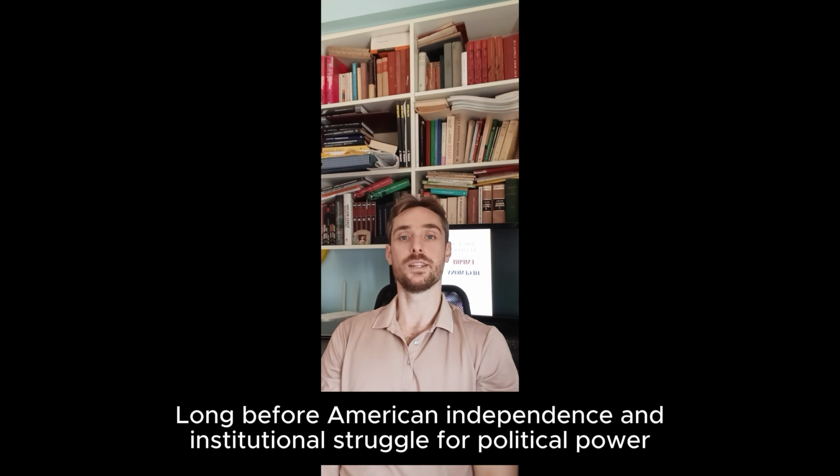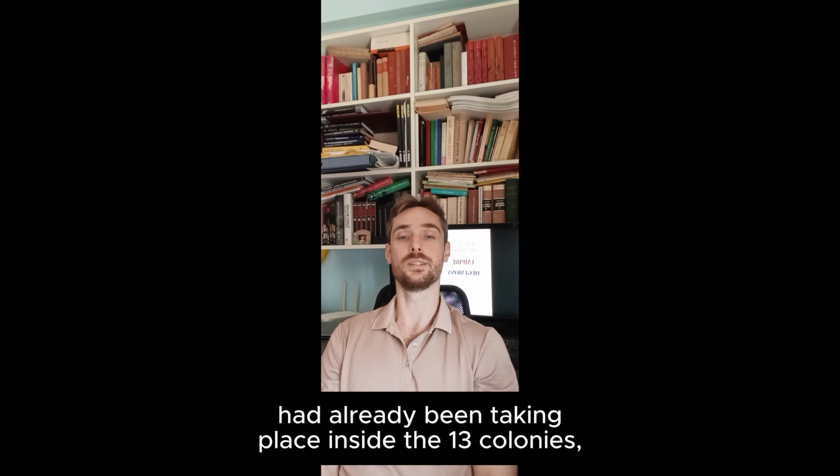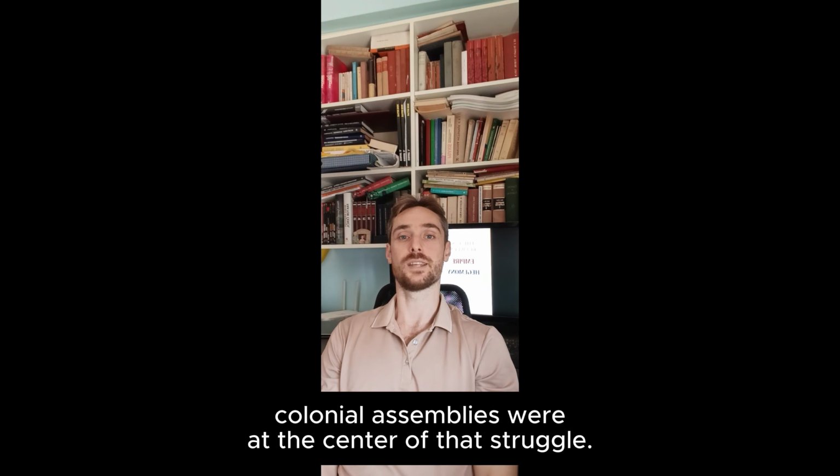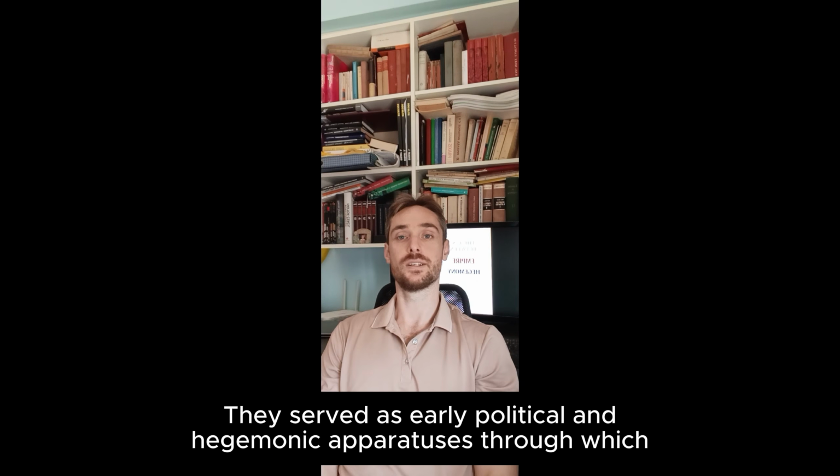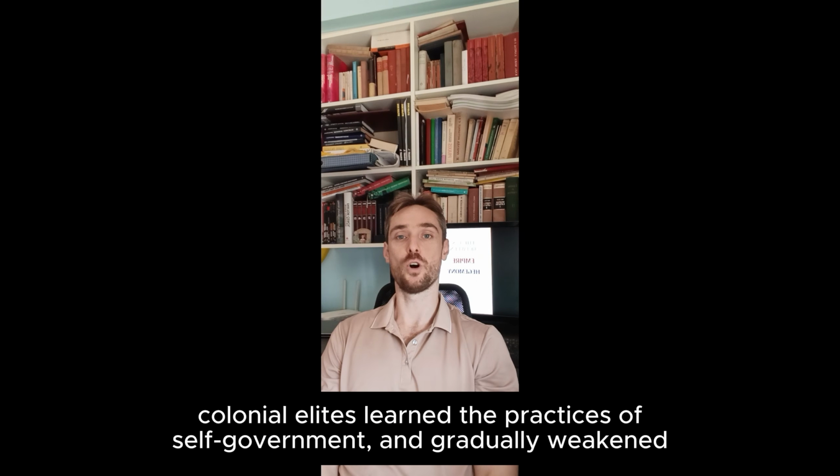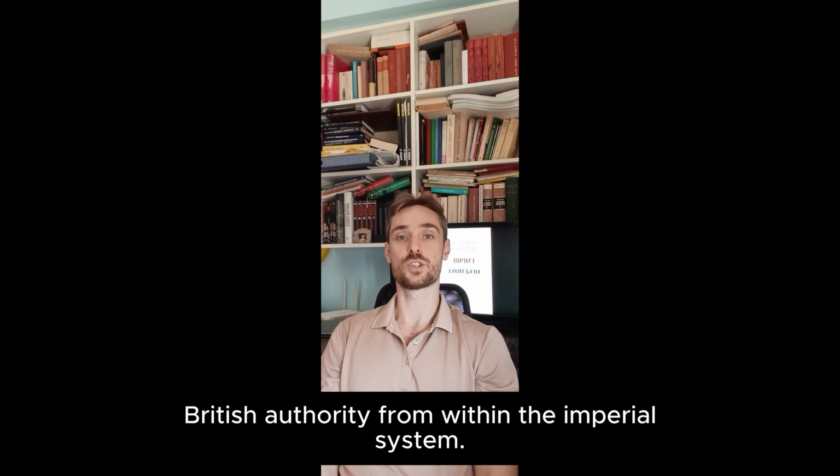Long before American independence, an institutional struggle for political power had already been taking place inside the 13 colonies. Colonial assemblies were at the center of that struggle. They served as early political and hegemonic apparatuses through which colonial elites learned the practices of self-government and gradually weakened British authority from within the imperial system.